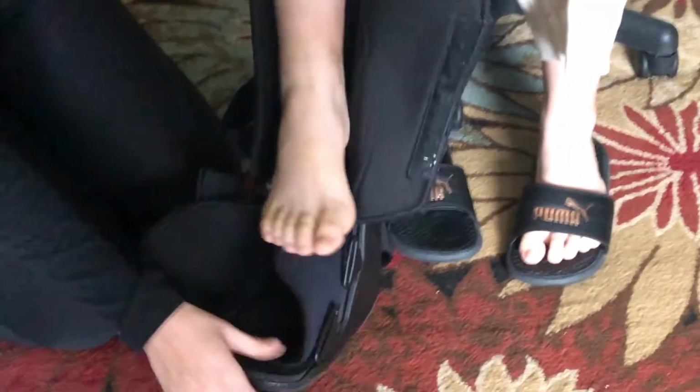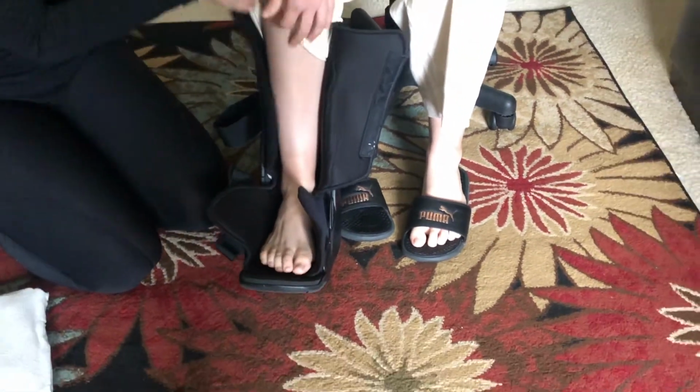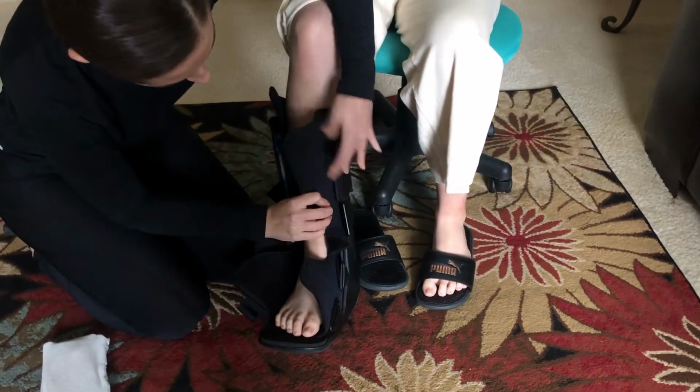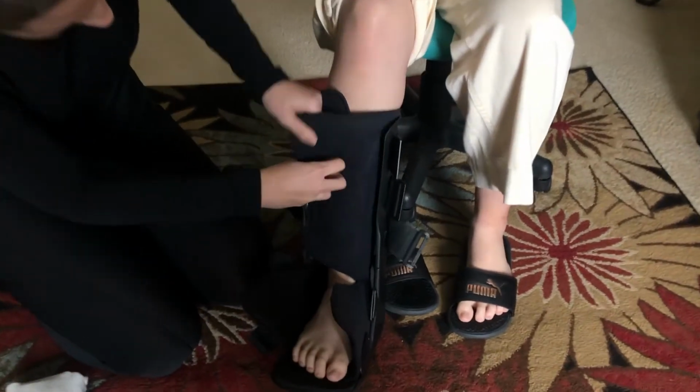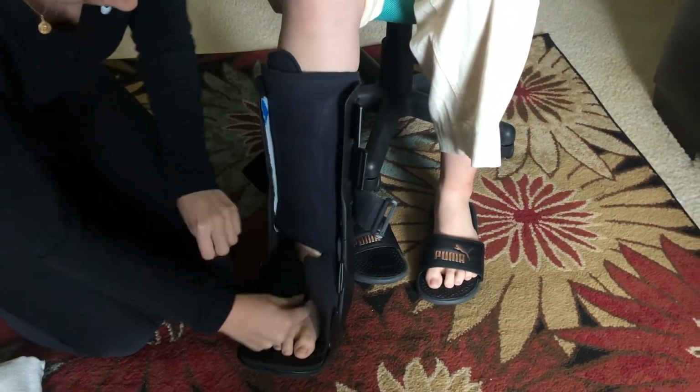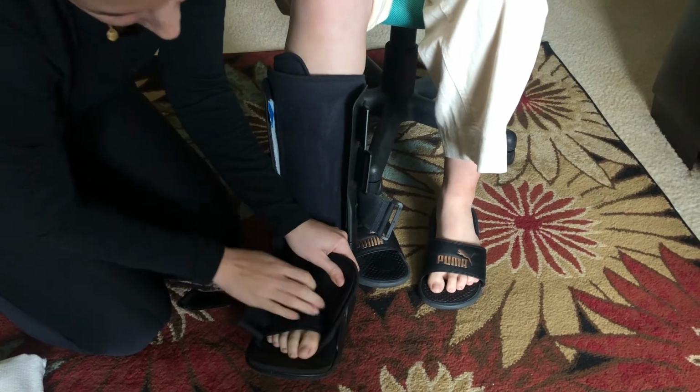PEACE stands for P as in protection, so protect the foot. E as in elevation. A as in avoid anti-inflammatories. C as in compress, and E as in educate yourself. So first, I'm going to tell her to protect her foot. I have a boot right here, so I'm going to slide her into it. I'm going to move this up and place it on her tightly, and I'm going to make sure it's super tight where the fracture occurred.